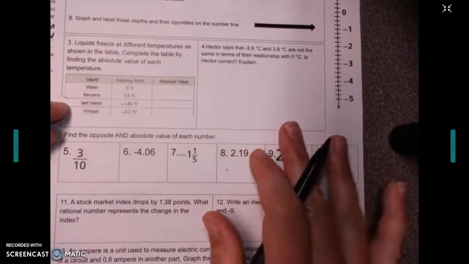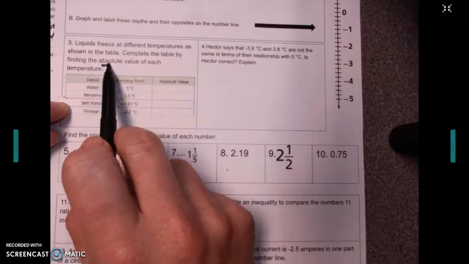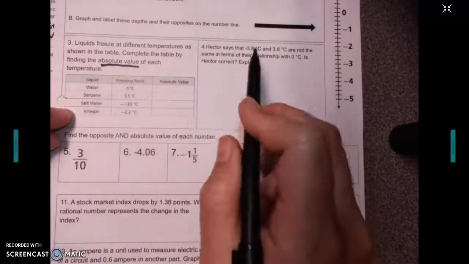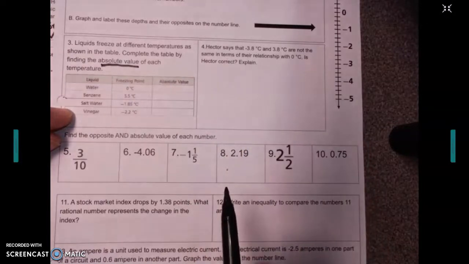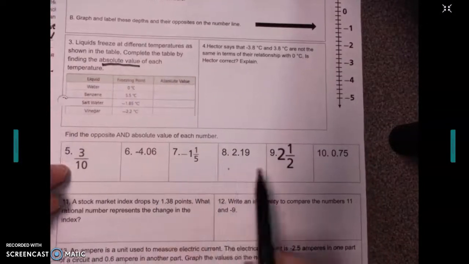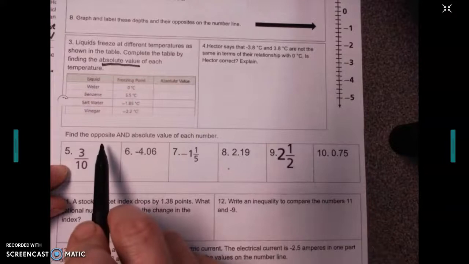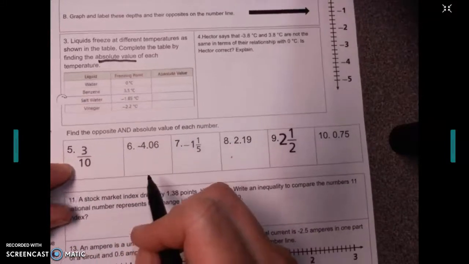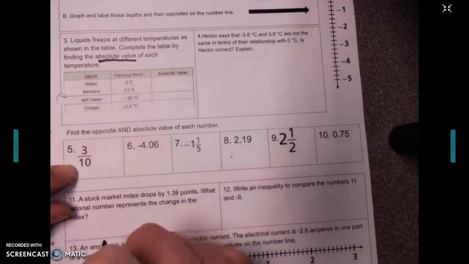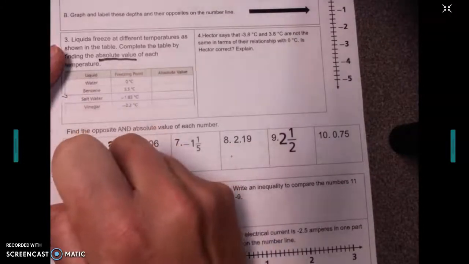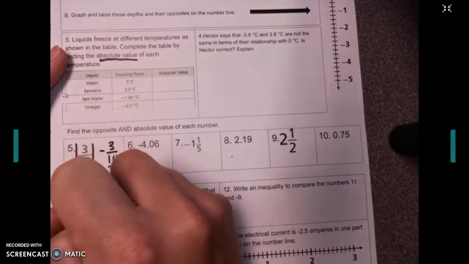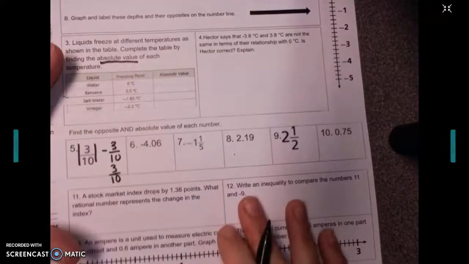Number 3, you're just finding the absolute value of each of these and writing them. 4, you're trying to determine if Hector is correct. 5 through 10, you're going to find the opposite and the absolute value of each number. So I'm going to show you on number 5 what I mean. The opposite of 3/10 is negative 3/10. And then the absolute value of 3/10 is 3/10. So on each of them, you're going to have 2 answers.